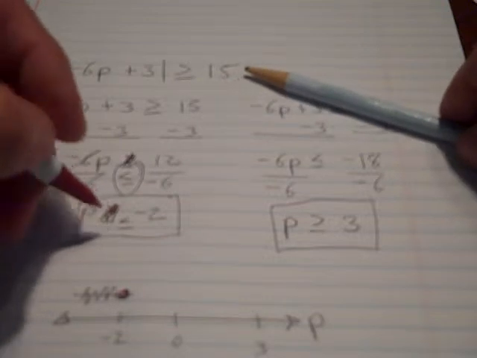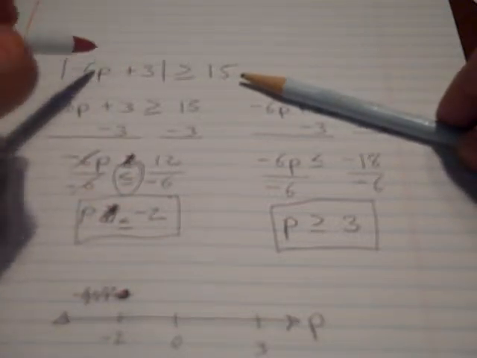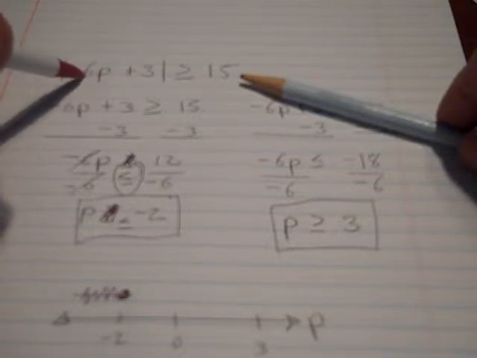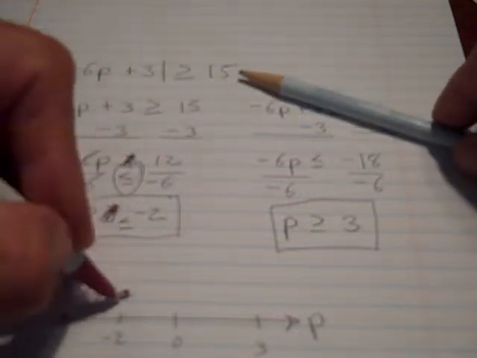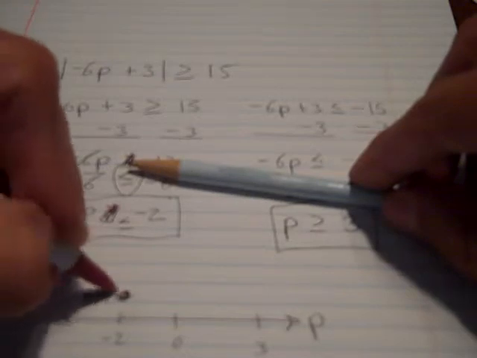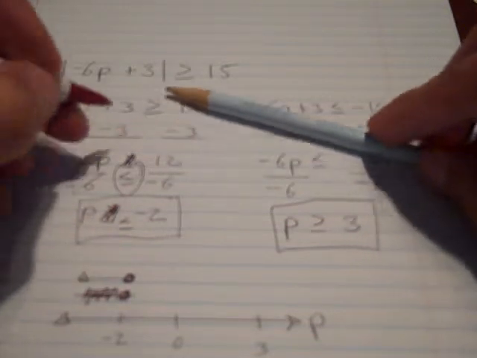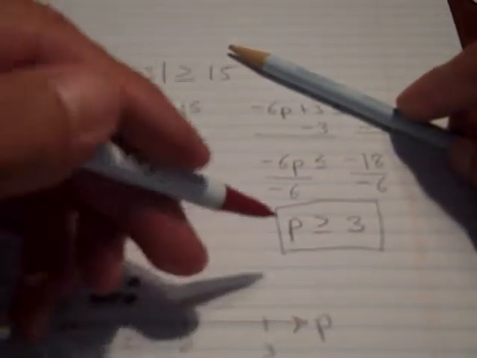So if I plug negative 2 into the original equation, negative 2 times negative 6 is positive 12, and positive 12 plus 3 is 15, and 15 is equal to 15, so it holds true. So negative 2 holds true. So let me regraph that. And if I plug in any number less than negative 2, it should also hold true.